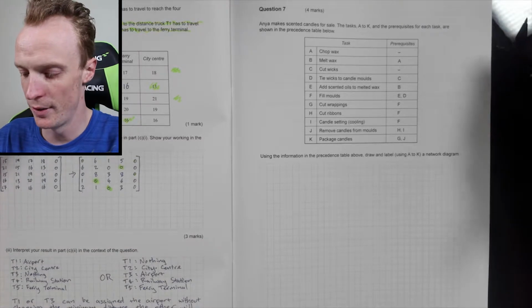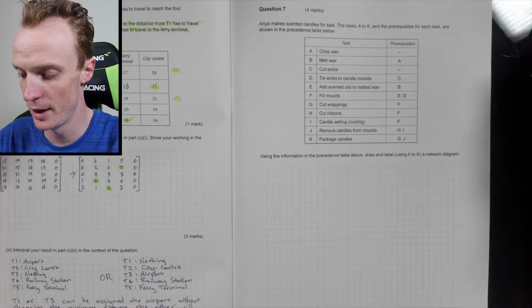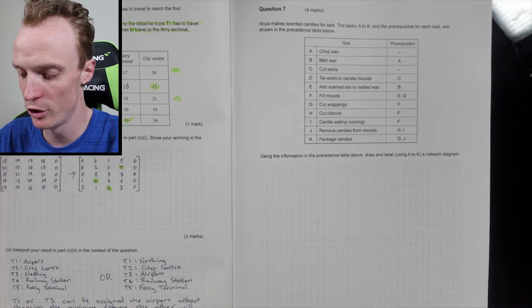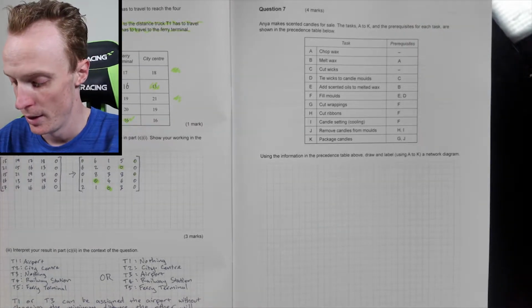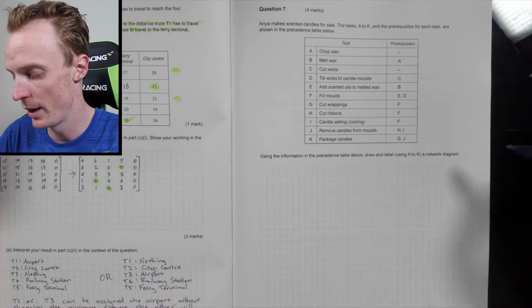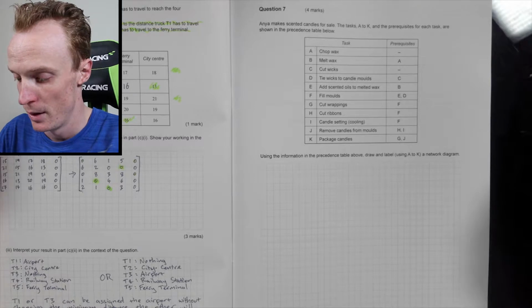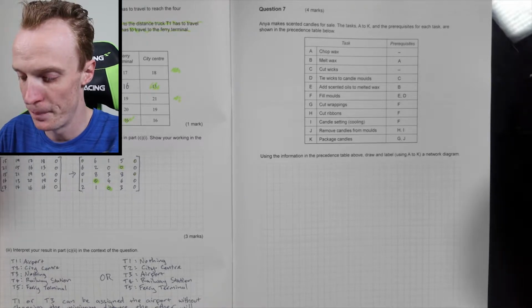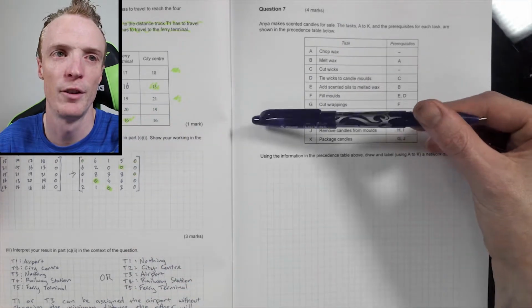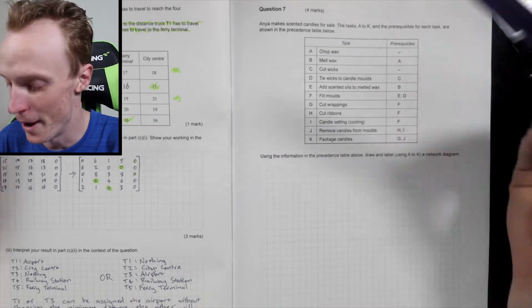Alright, question 7. Anya makes scented candles for sale. The tasks A to K and the prerequisites for each task are shown in the precedence table below. Use the information in the precedence table above, draw and label using A to K a network diagram. I love these things. Highly recommend using pencil with these unless you want to be like me and live dangerously, use pen. Ears are erasable.